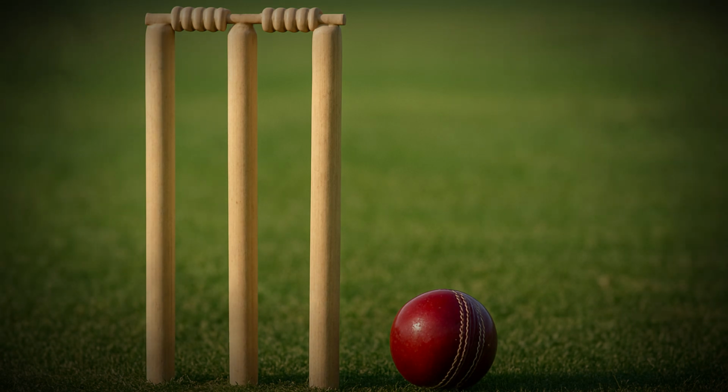Test cricket is the oldest and most traditional form of the game, first officially played in 1877, and is regarded by many as the ultimate examination of skill, endurance, and mental fortitude. A Test match is played over 5 days, with each team having the opportunity to bat and bowl in 2 innings, meaning that the match allows for up to 4 innings in total. There is no limit to the number of overs in an innings, and the only constraints are the number of days and the natural termination of an innings due to dismissals or declarations.